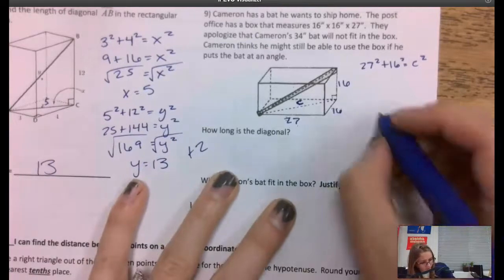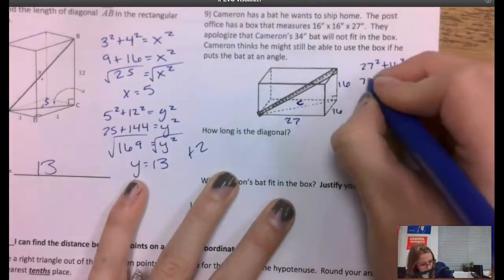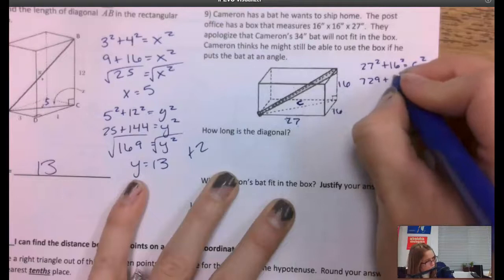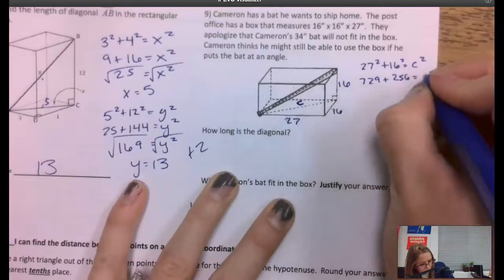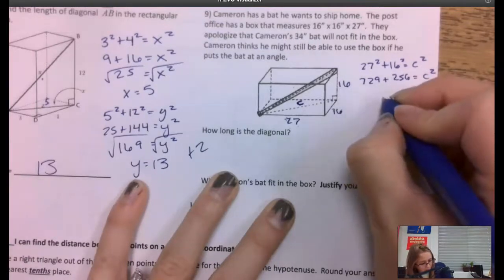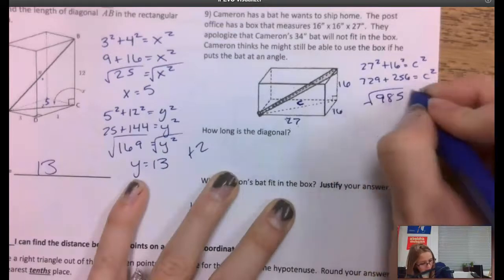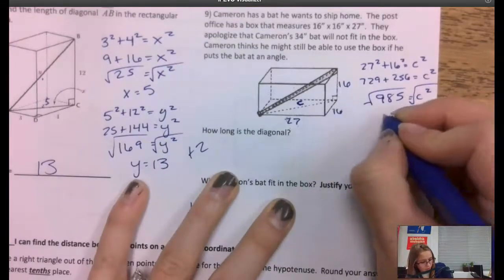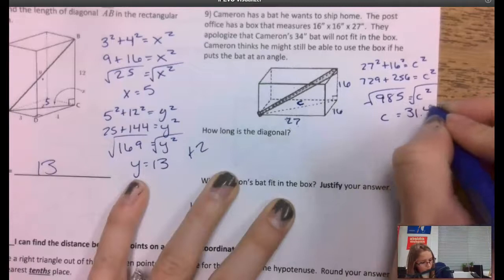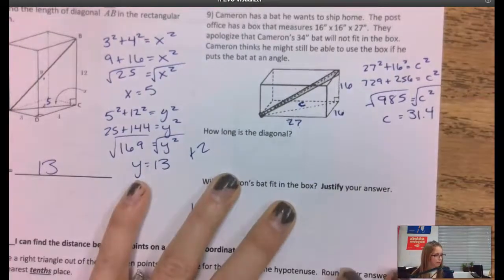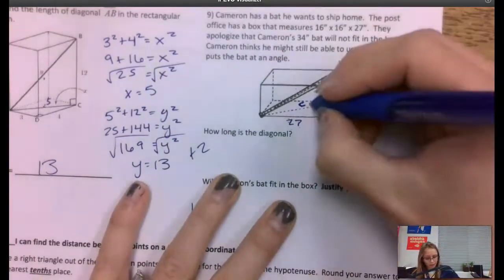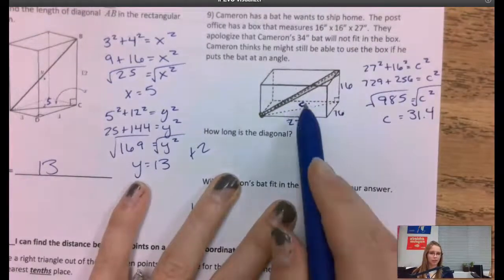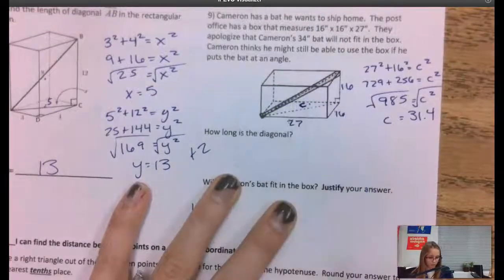And I get, oh gosh, 729 plus 256 equals c squared, and 985. Square root that, and c equals 31.4-ish. So now we plug that in here, okay?